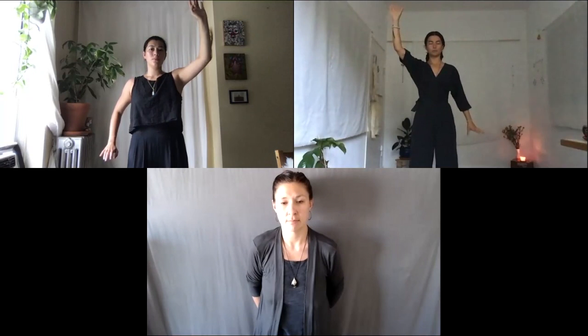Return back down through the center. And reverse. Return back down through center.